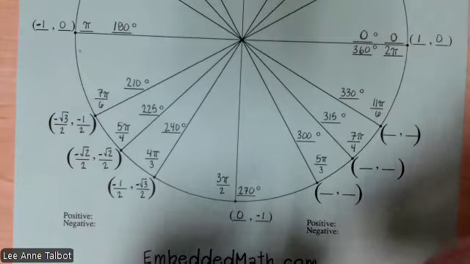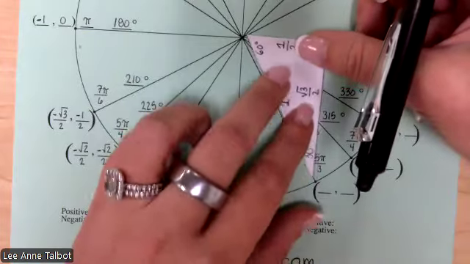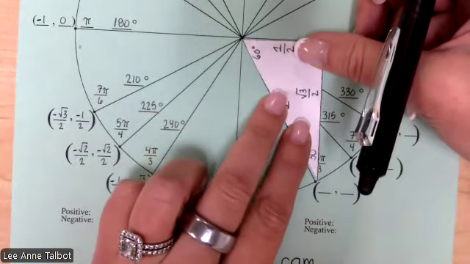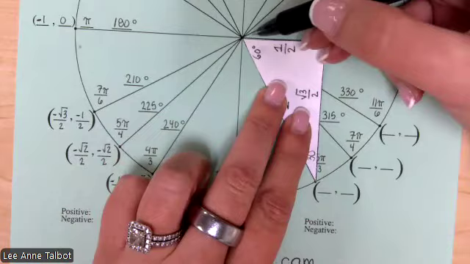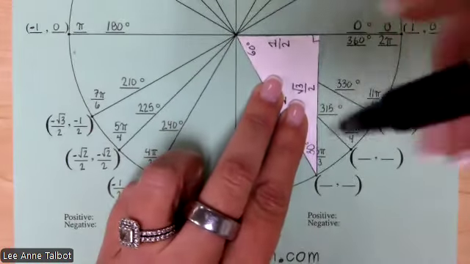Okay, now what about quadrant 4? What about the signs? Yeah, so over, positive, negative.